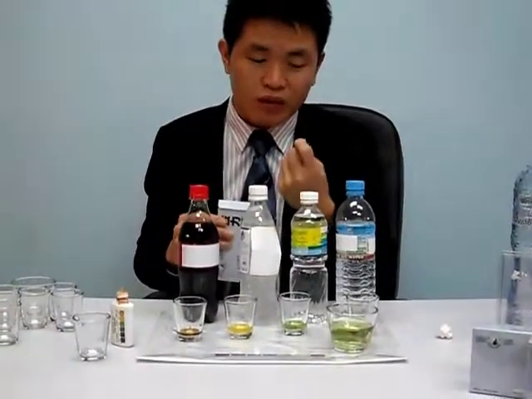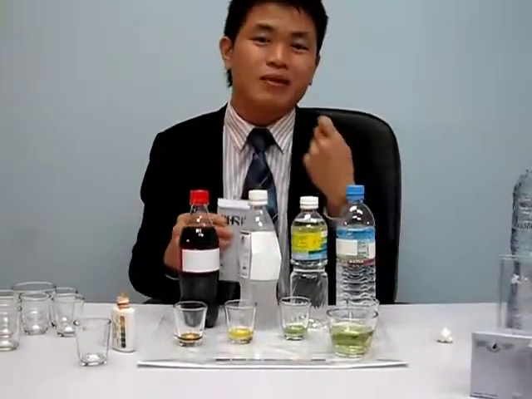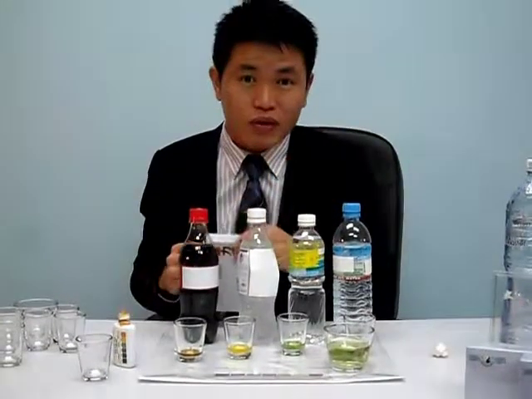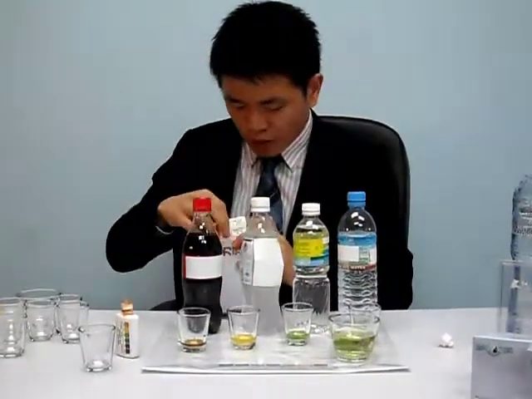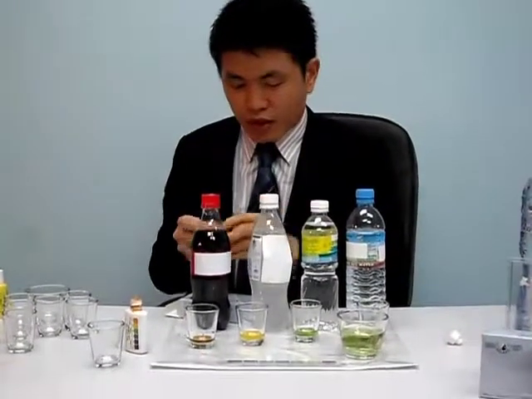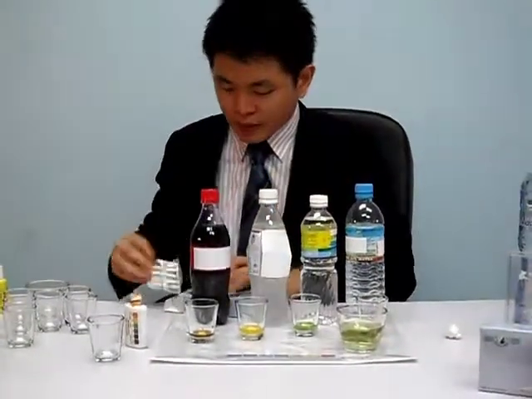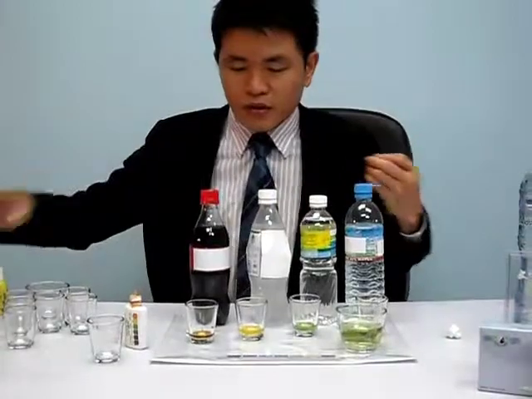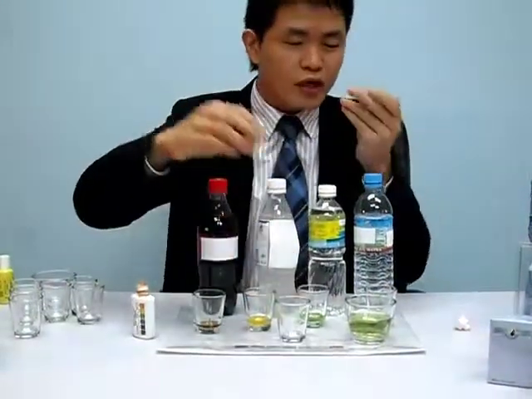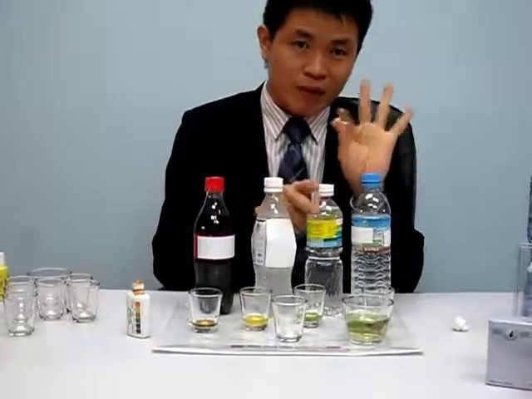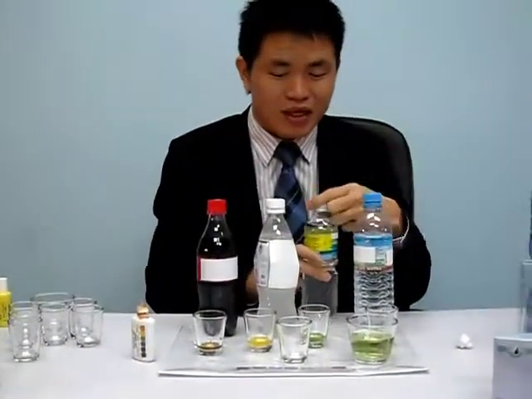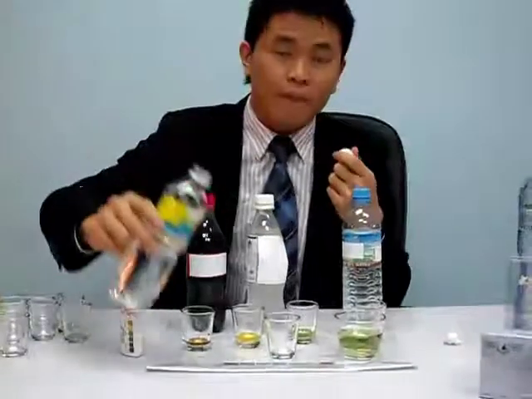Because the pH of the water is not determined by the water, it's determined by the minerals inside the water. So okay, now I take one tablet out from here. Okay, that's one tablet. This is acidic. So actually this is not to consume directly. This is not a supplement. This is not a sort of vitamin. It has to be consumed by mixing it into water.